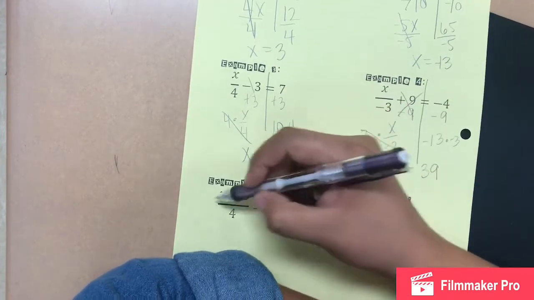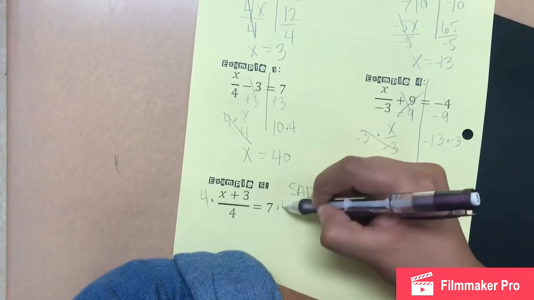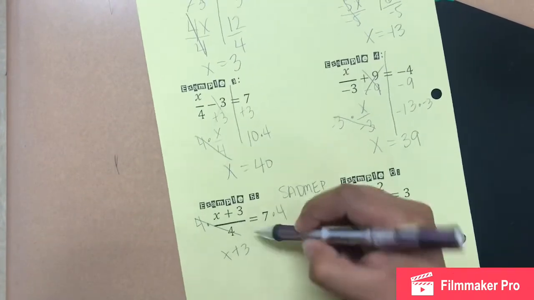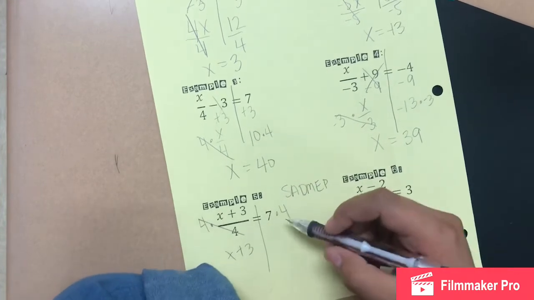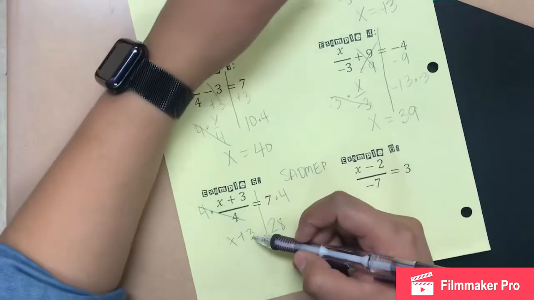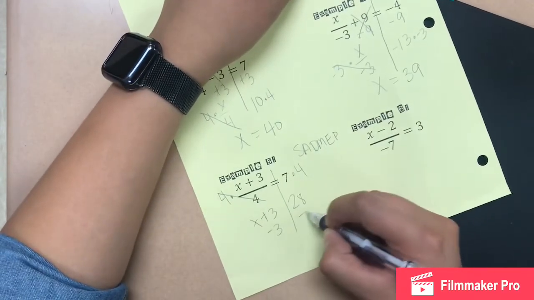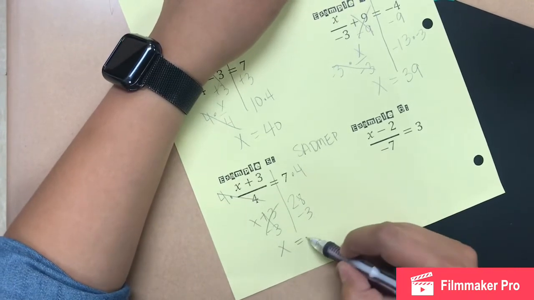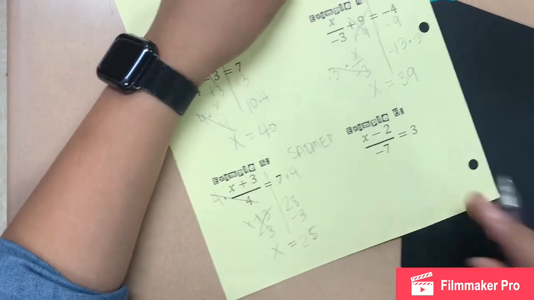So the inverse of division is to multiply by 4. Those 4's cancel, which opens up the x plus 3. 7 times 4 is 28. Now I can take care of the addition, and the inverse of addition is to subtract 3 to both sides. Those cancel, so x equals 28 minus 3 is 25.